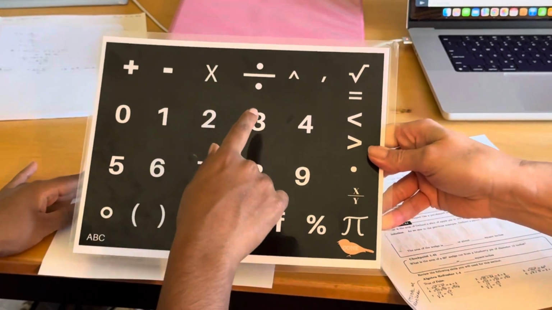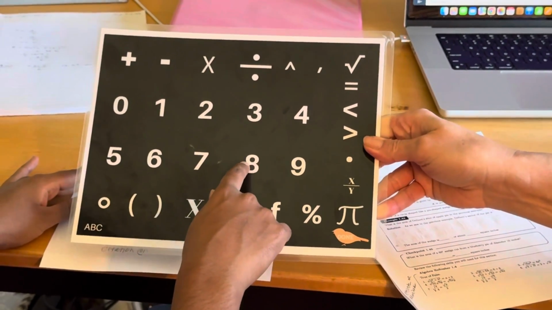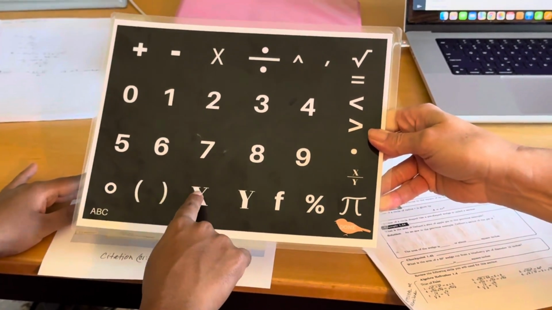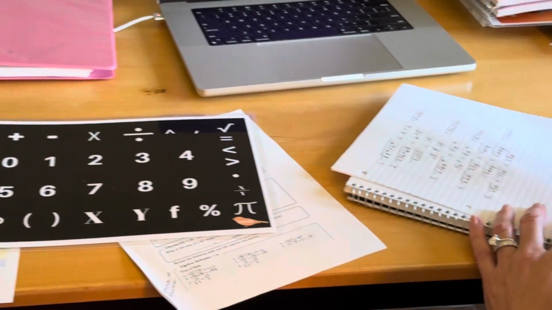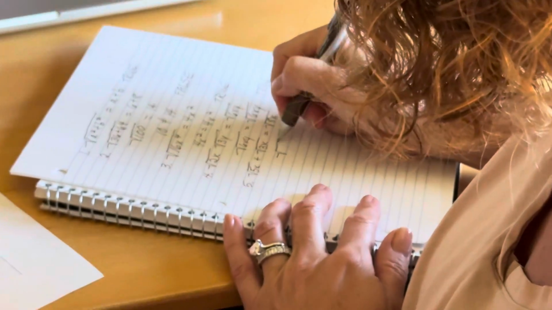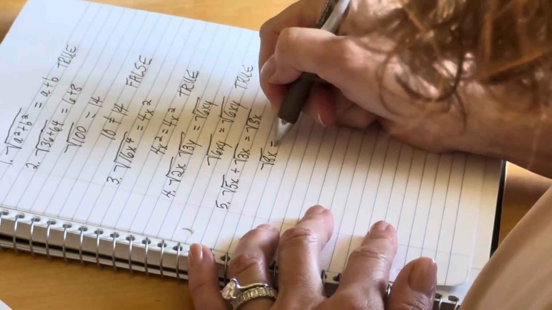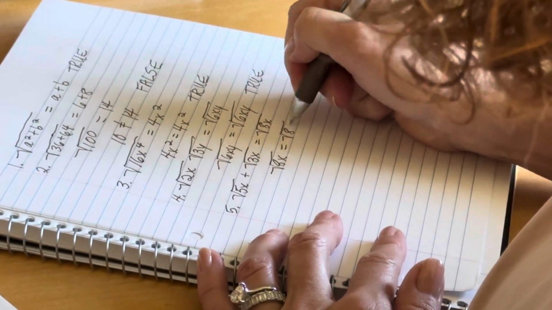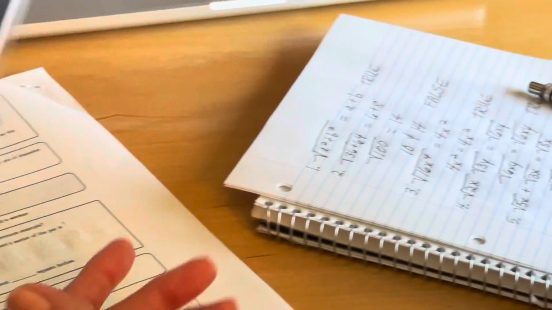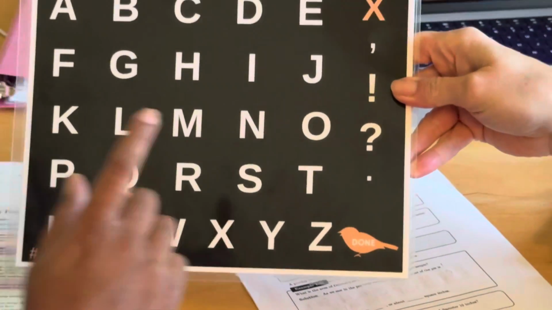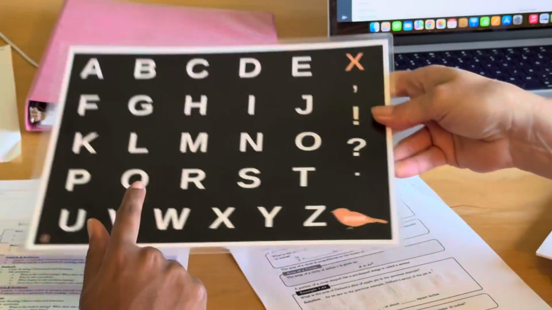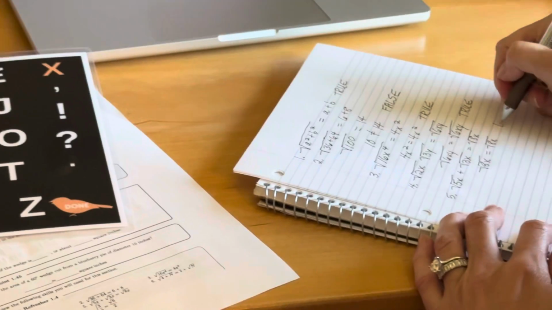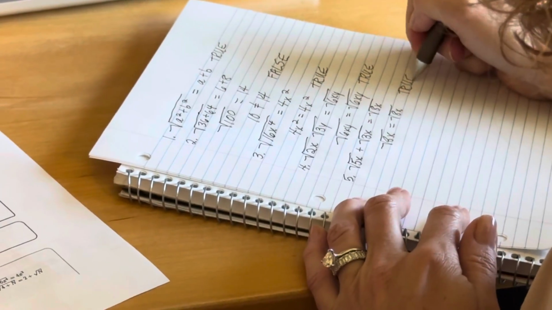Square root of 8x. You got it. All right, so if we have square root 8x on the left, square root 8x on the right, is that true or false? True. Yep, good job. That is true.